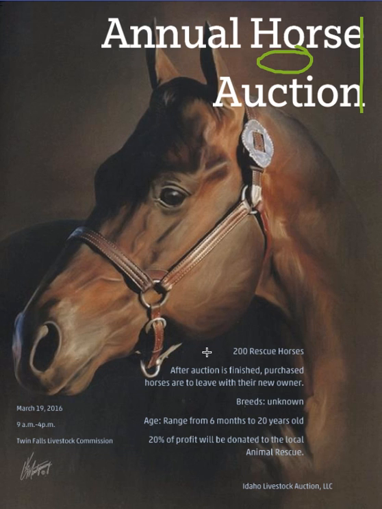Be nice to see a little hierarchy. I probably said that already. Let's see, after the auction, let me make sure that it's clear what we need to do here. So we're going to a horse auction with rescue horses. Purchased horses are to leave with their new owner. Okay, that helps me know that I'm going to need to bring a trailer or something.